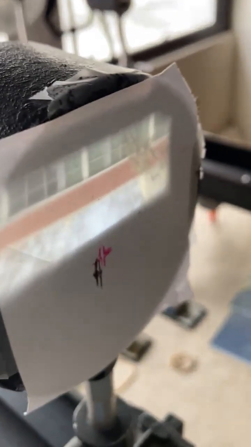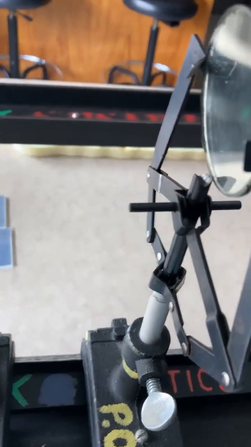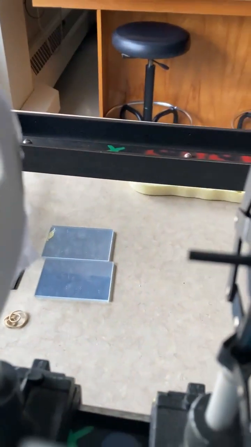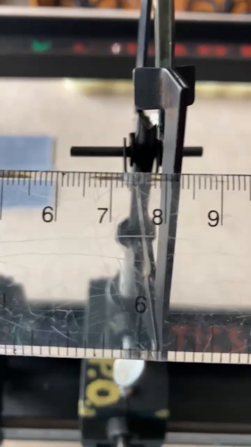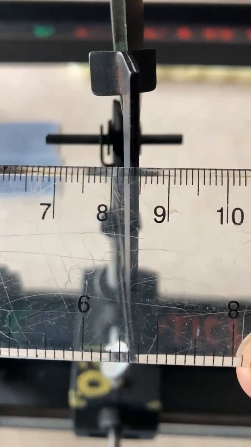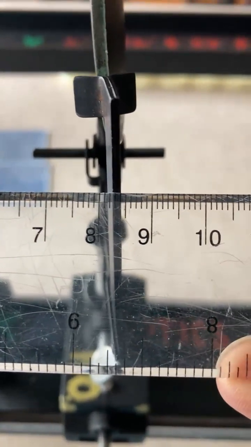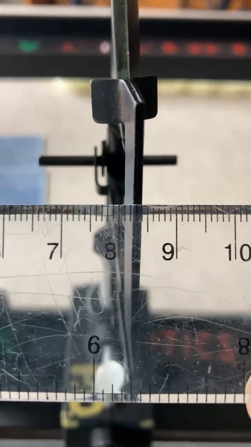All right, so there's the image that our mirror is making. And the distance between the mirror and the screen tells us an estimate of the focal length. So let's measure that here. I get around 8 centimeters, let's say.